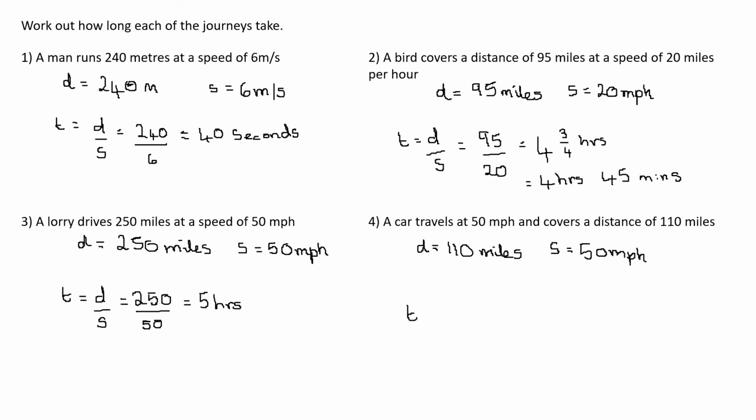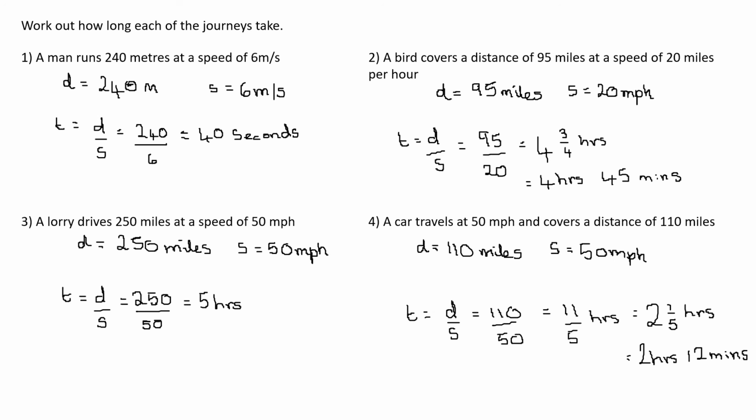So time equals distance divided by speed, which is 110 over 50, which will give us 11 over 5 hours, which is 2 1/5 hours. And then again, let's turn that into hours and minutes. So we'll have 2 hours and 1/5 of an hour. Well, 60 minutes divided by 5 will give me 12 minutes. So the answer is 2 hours and 12 minutes.